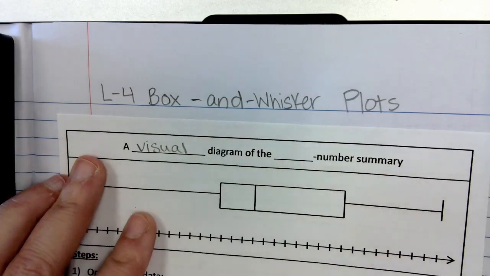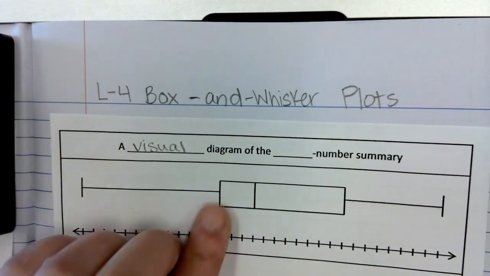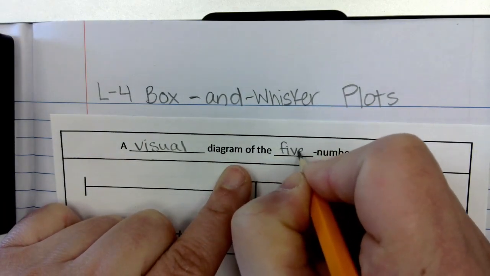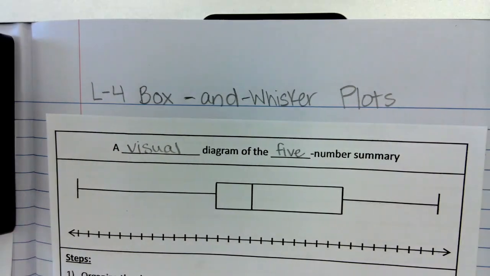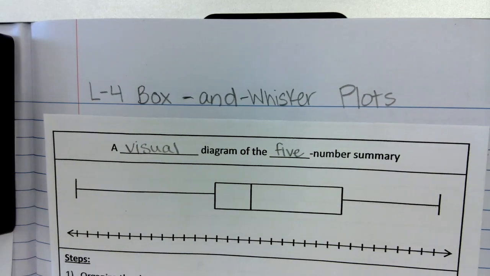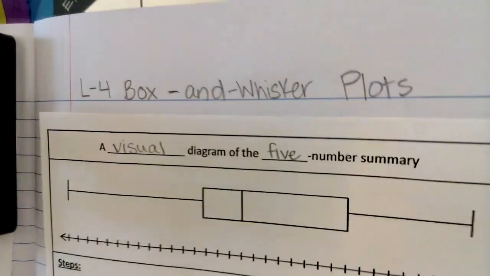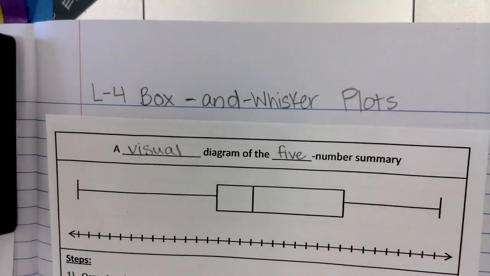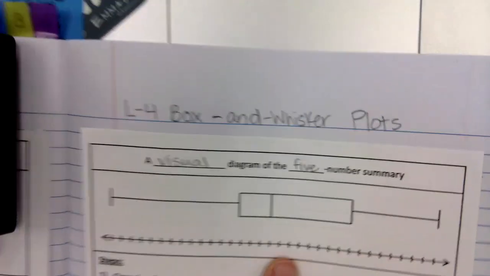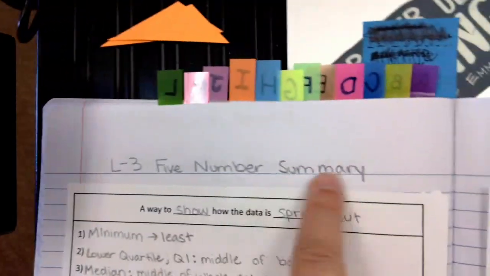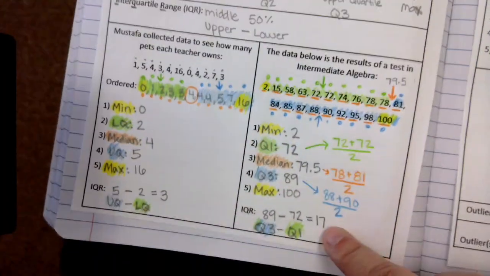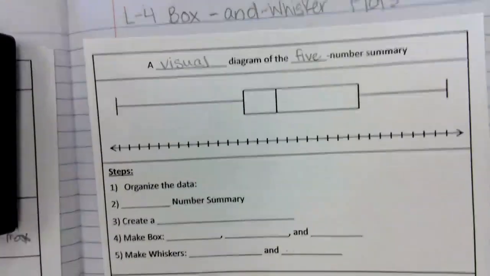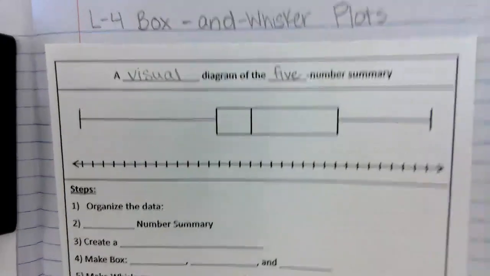Diagram of the 5-number summary. A visual diagram of the 5-number summary, which remember we did the 5-number summary on Thursday. If you weren't here, you're going to want to leave a page blank. We glued it in. We had those 5 numbers. I'm going to use those same colors as I used last time. So we used yellow, green, blue, and orange.